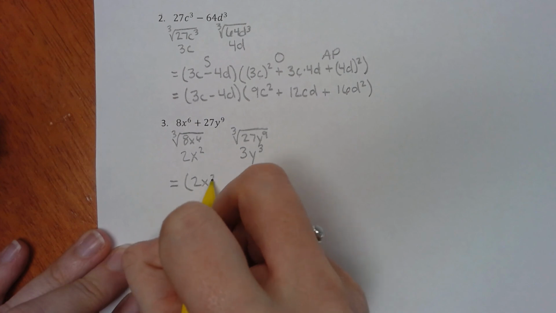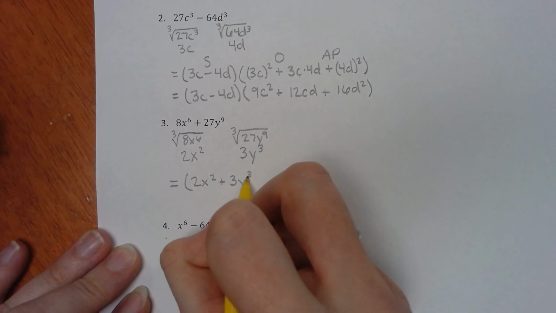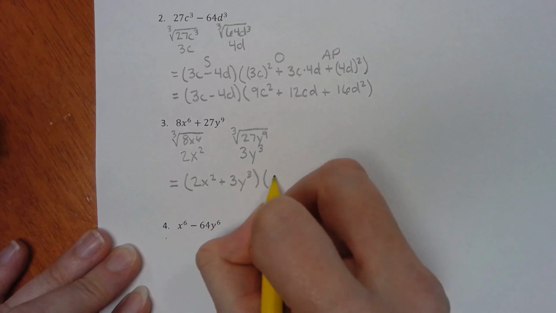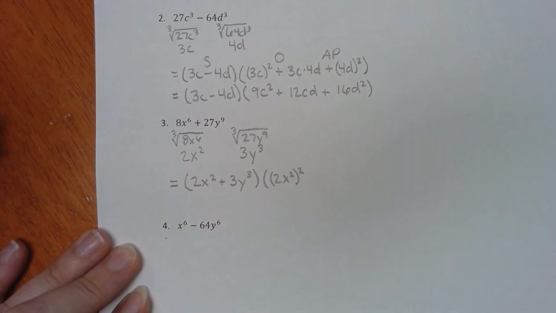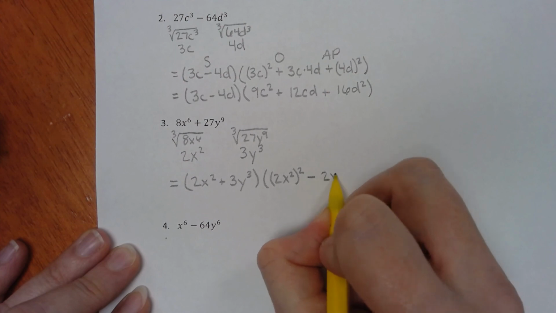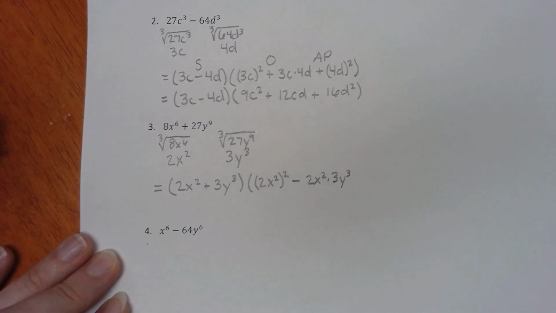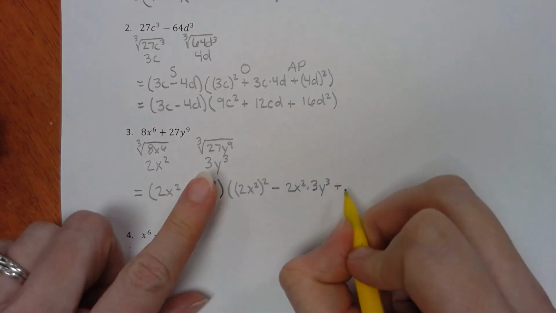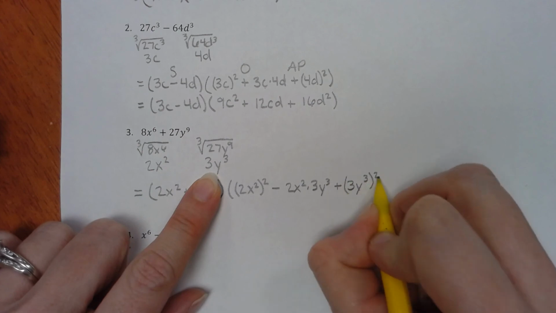So 2x squared, same sign, 3y cubed, 2x squared, but all of that gets squared, so we'll come back and simplify. So that was our same sign. We're now ready for the opposite sign. We're going to multiply the terms 2x squared times 3y cubed. And then finally, always positive, taking our 3y cubed and squaring it.